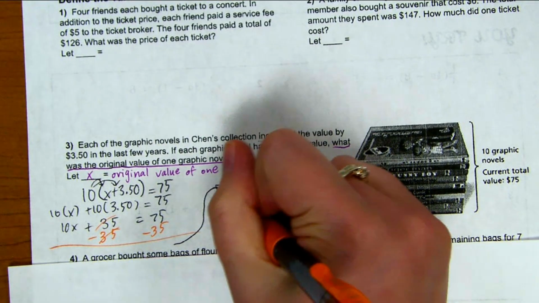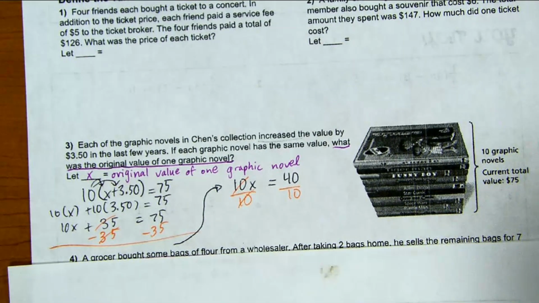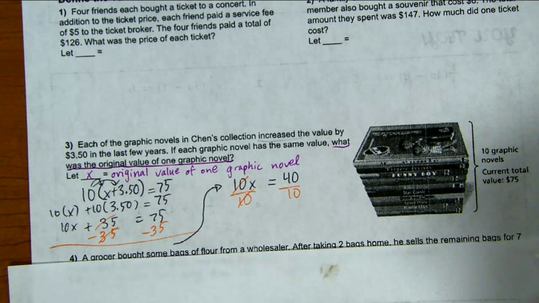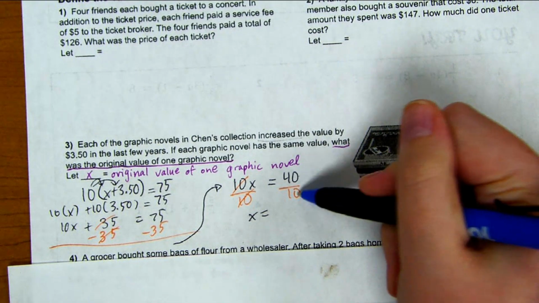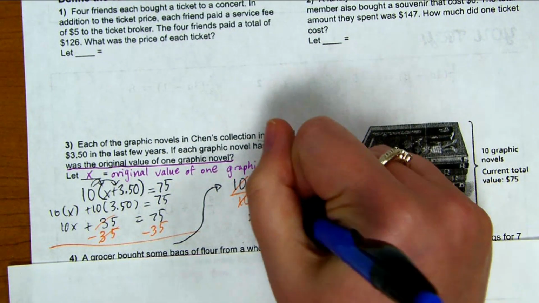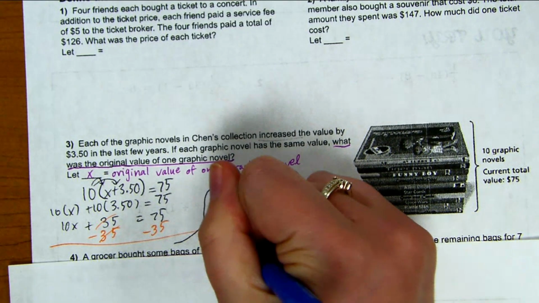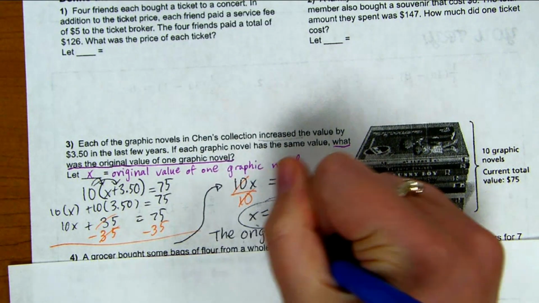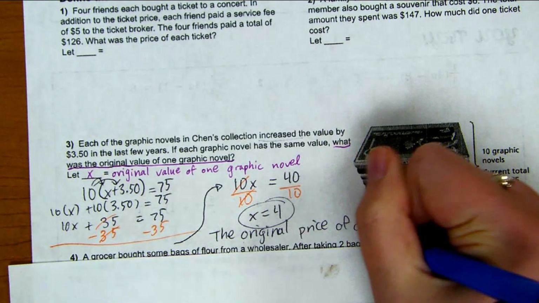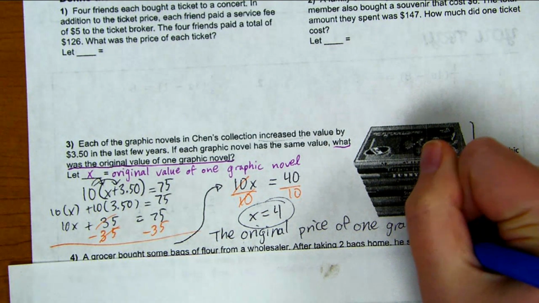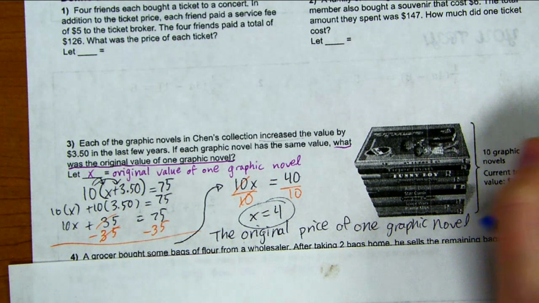So we can divide both sides by 10. 10 divided by 10 will cancel out. So we are left with x equals 40 divided by 10, which is 4. So we can say the original price of one graphic novel is $4.